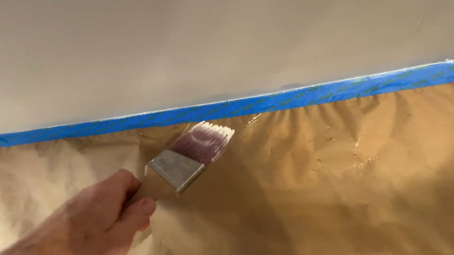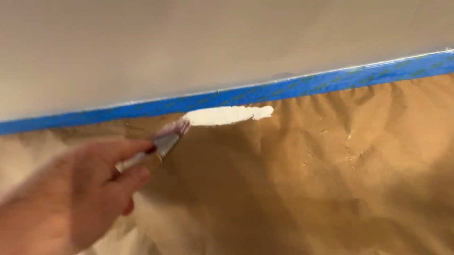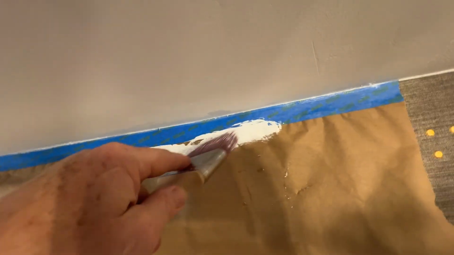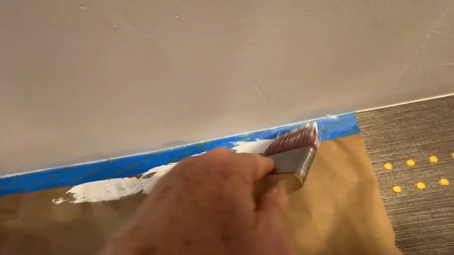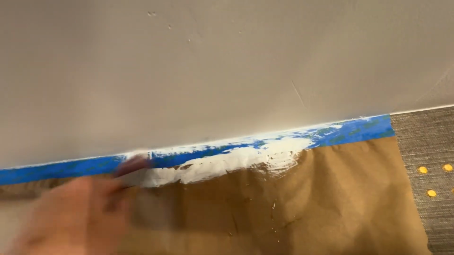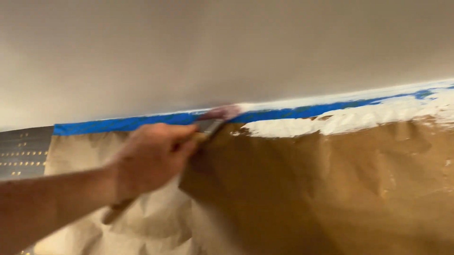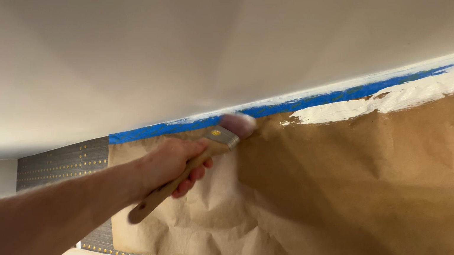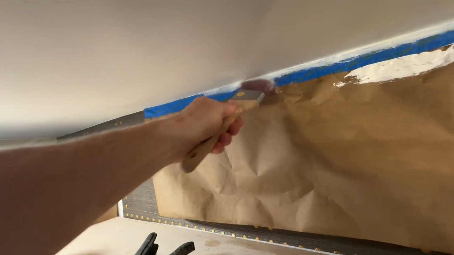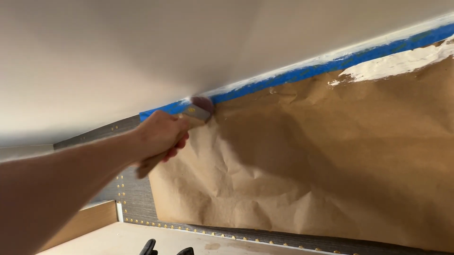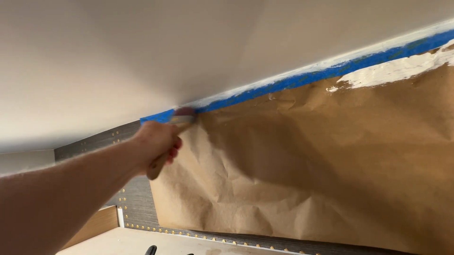Now, we want to knock off some of that paint because we don't want to use too much of it. And now, we're just bringing it into that corner there. Right?